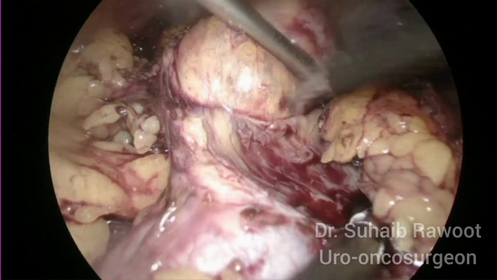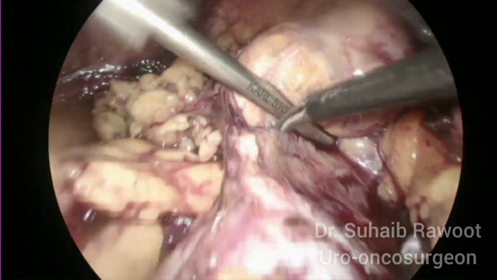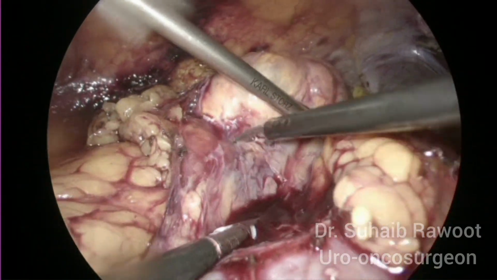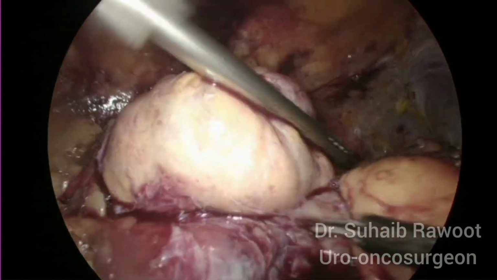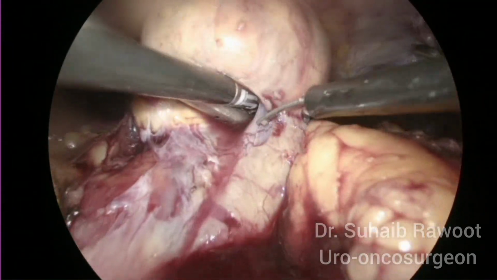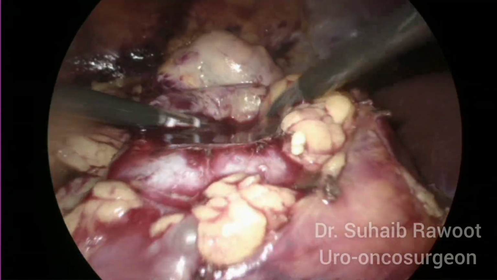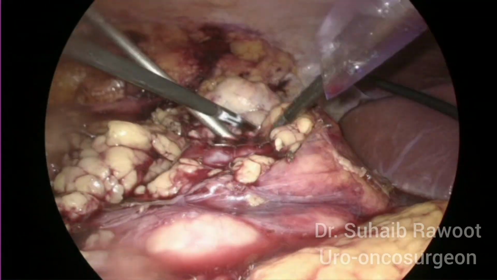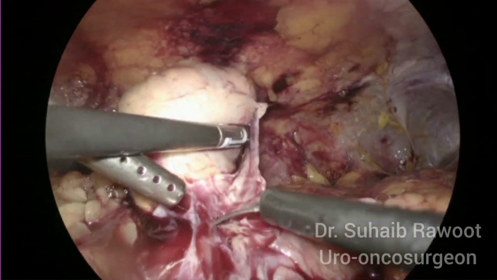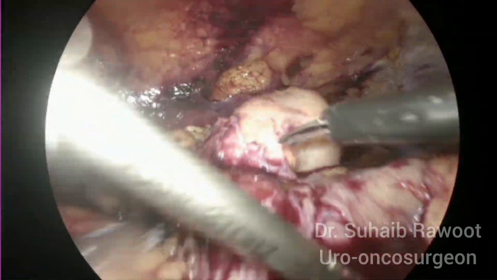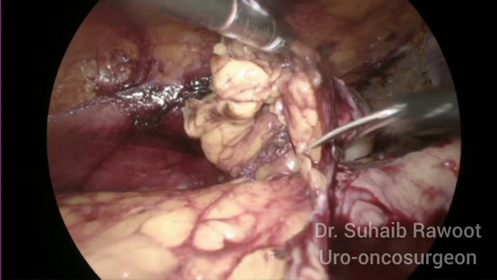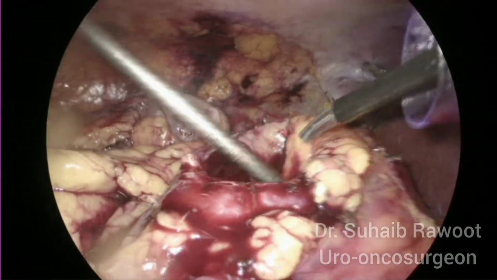Tumor capsule is completely intact and we have reached the lateral border of the kidney. Tumor resection is now completed.